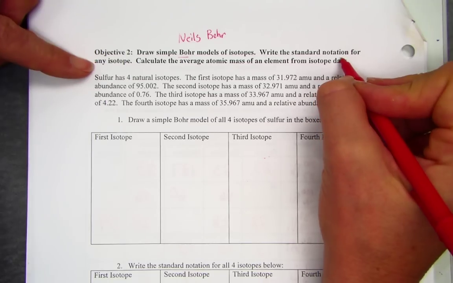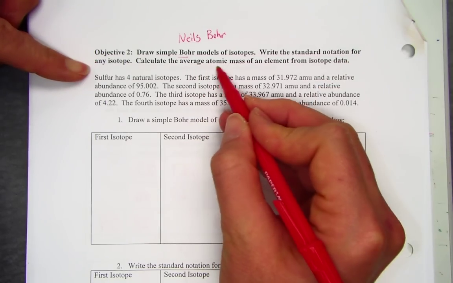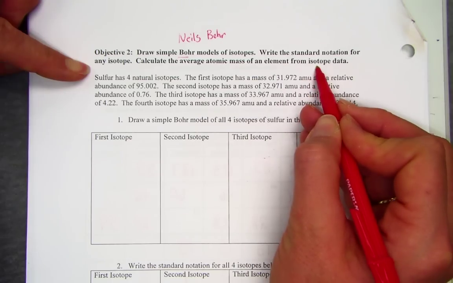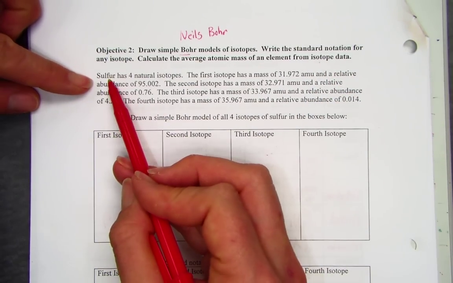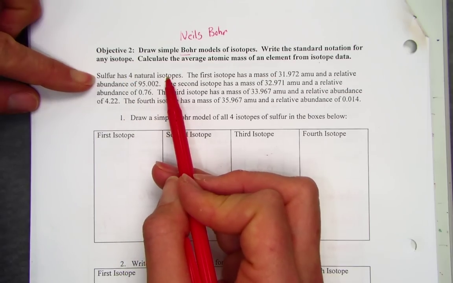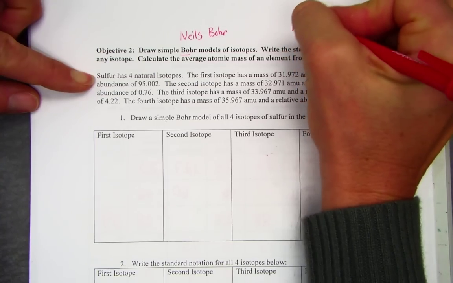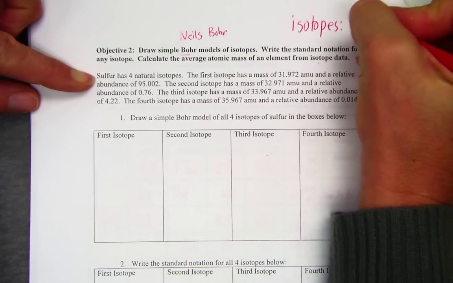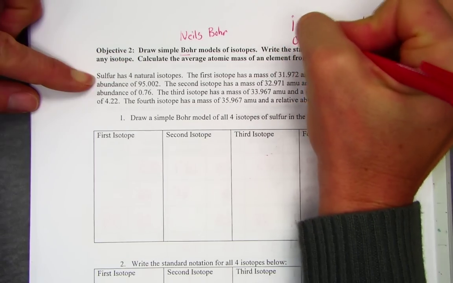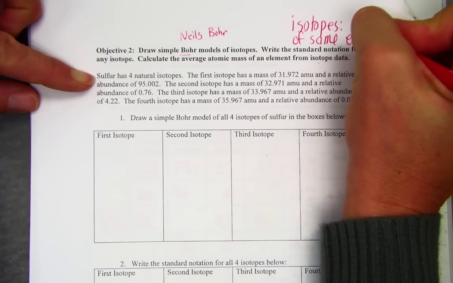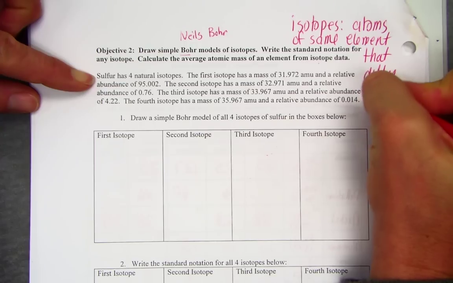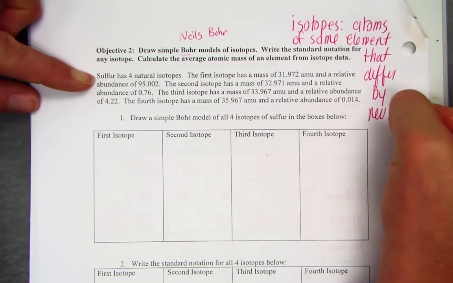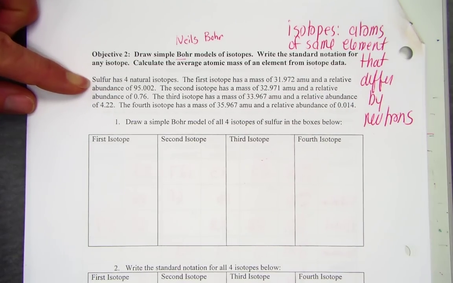We're going to be asked to write the standard notation and calculate the average atomic mass for an element given the isotope data. Let's read together the little paragraph about sulfur. Sulfur has 4 natural isotopes. Isotopes, that's a good word to remember. Isotopes are atoms of the same element that simply differ by the number of neutrons.